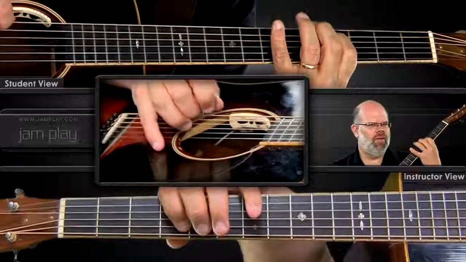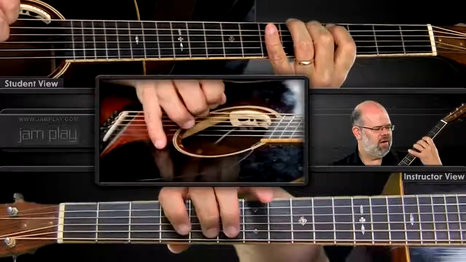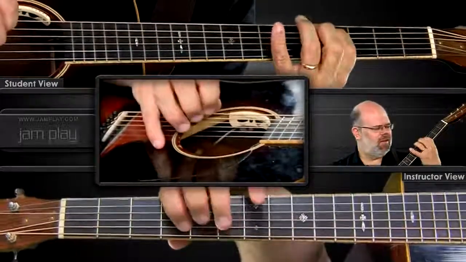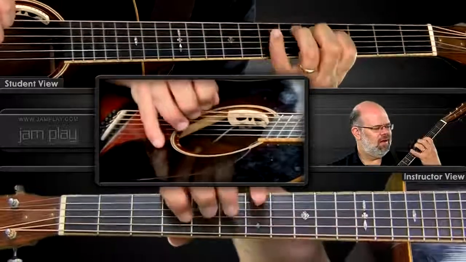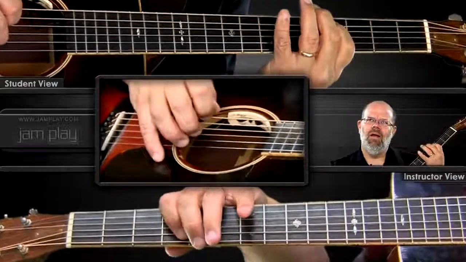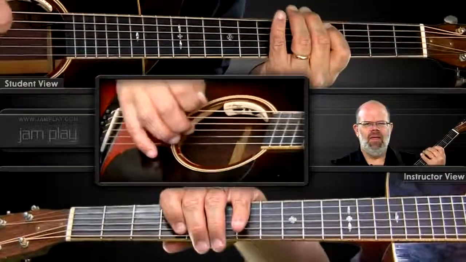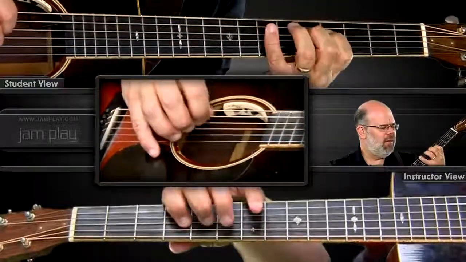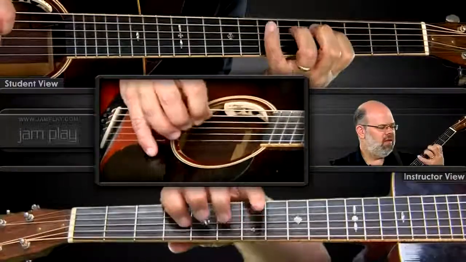We get a whole different one. That's kind of weird, isn't it? There's a flatted second to begin with. This one's called the Phrygian mode. We don't hear a lot in that mode these days.